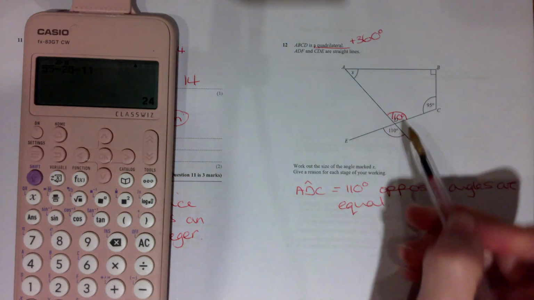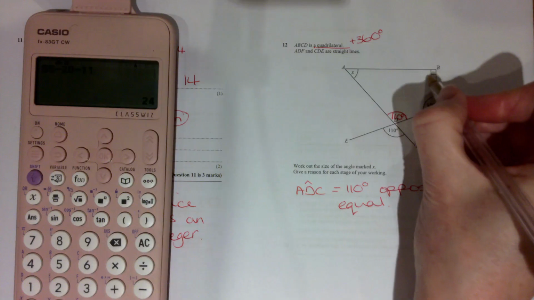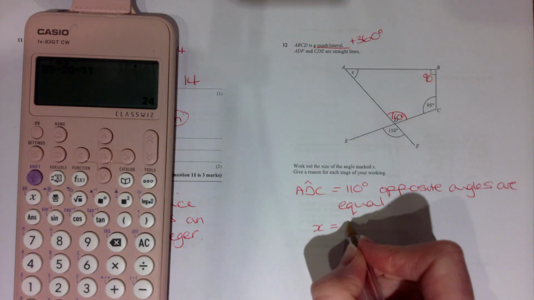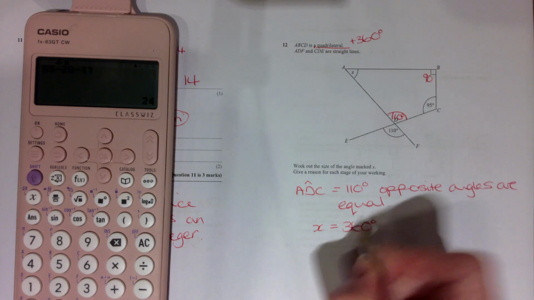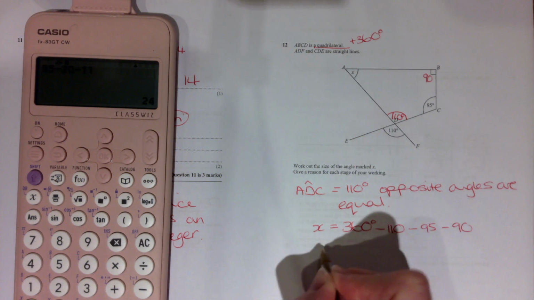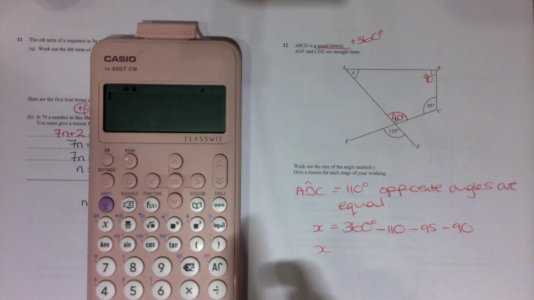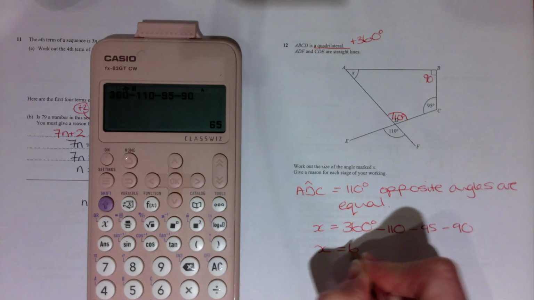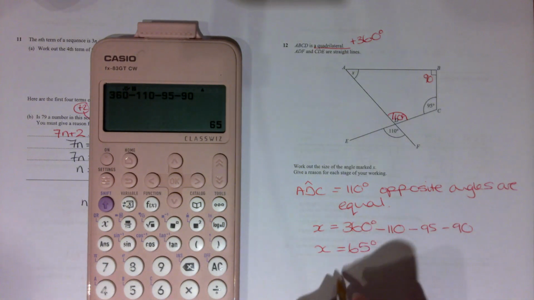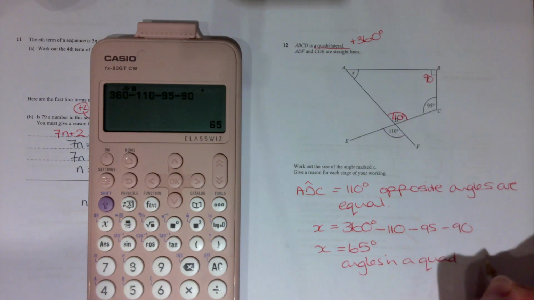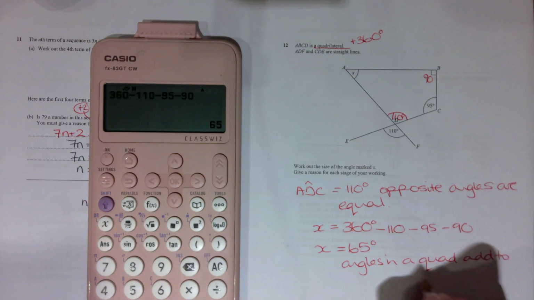Next step, now inside my quadrilateral, I know that this one here is 90. So to find X, I'm going to do my 360 degrees of my quadrilateral, take away 110, take away 95, take away 90. 360 minus 110 minus 95 minus 90 is 65 degrees. And it says give a reason. So angles in a quadrilateral add to 360.